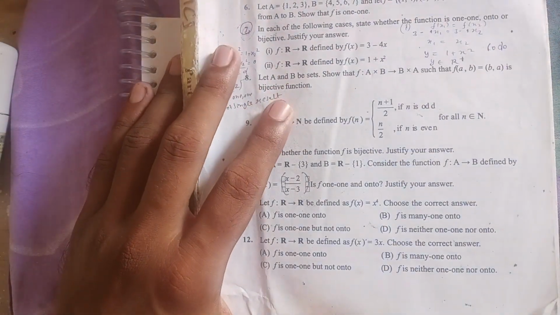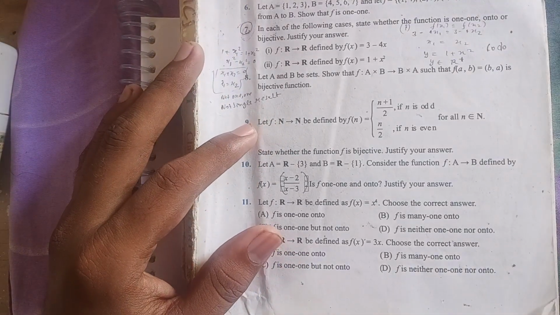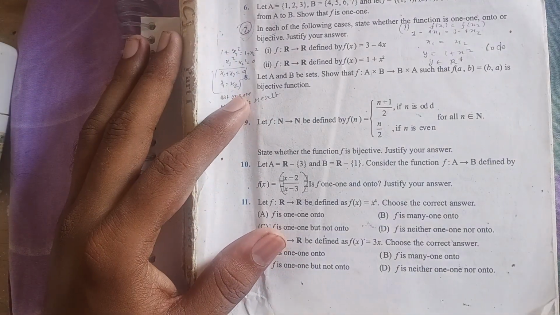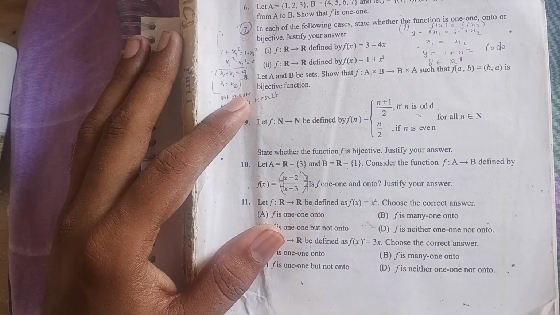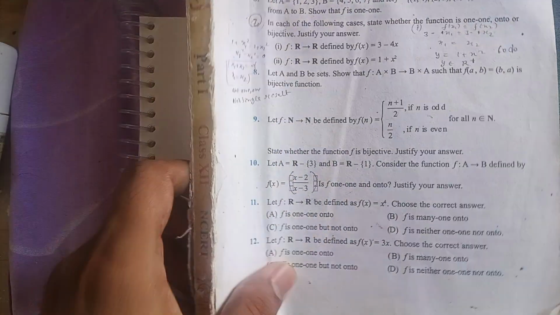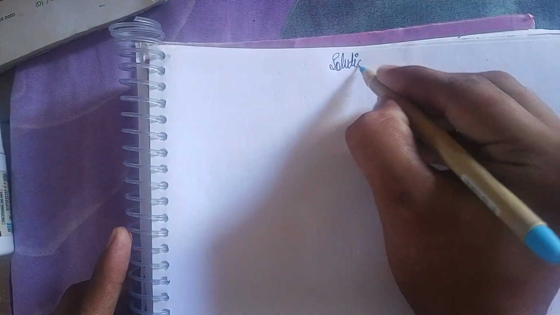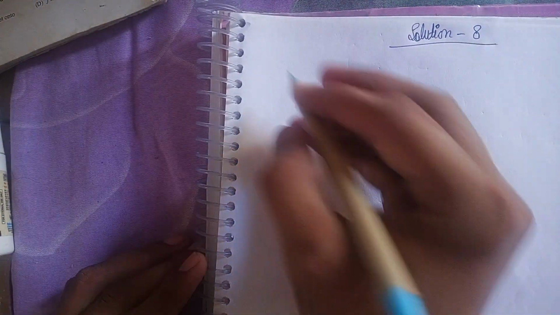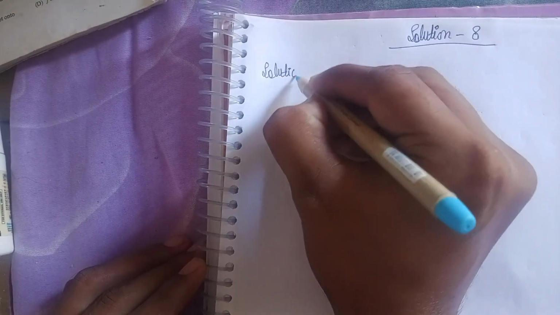Now we are going to move to question number 8. Question number 8 says: let A and B be sets, so that the function f from A cross B to B cross A such that f(a, b) is equal to (b, a) is a bijective function. So, the solution of question number 8.